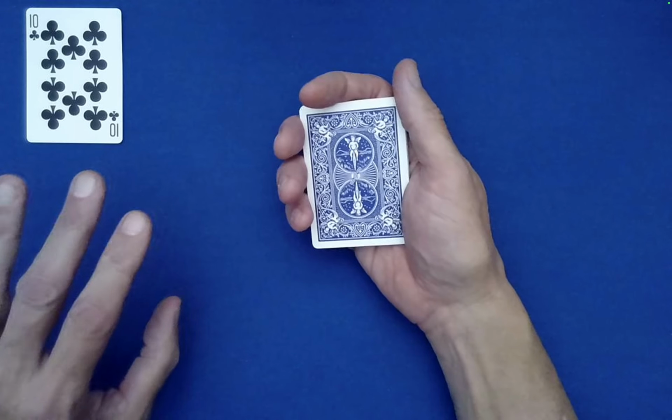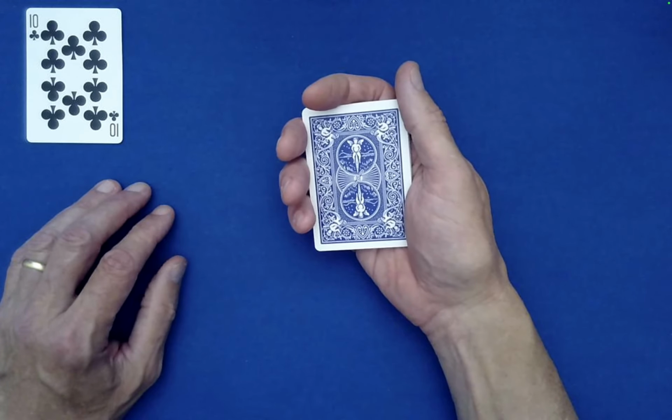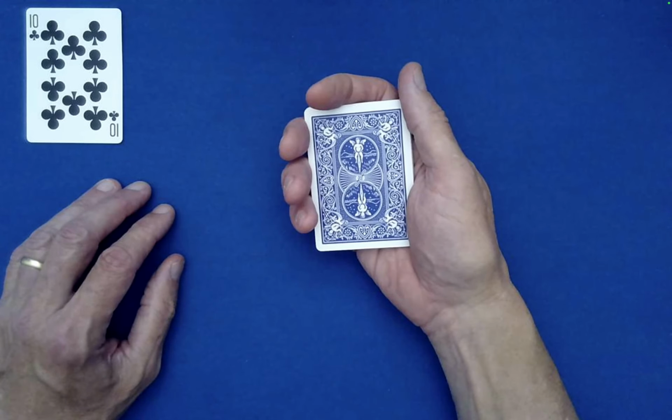And this wonderful elimination process that finds your card, that is Werner Miller's creative idea that he makes use of in his original performance.